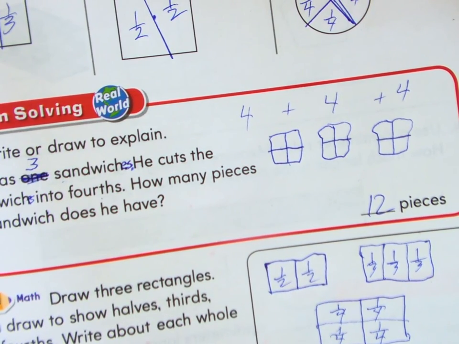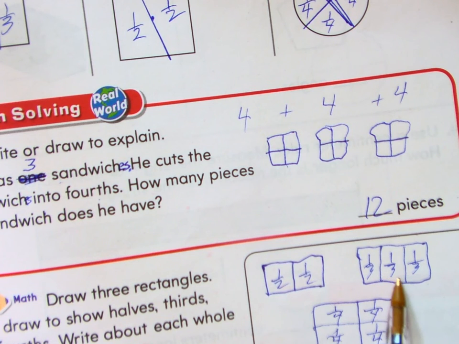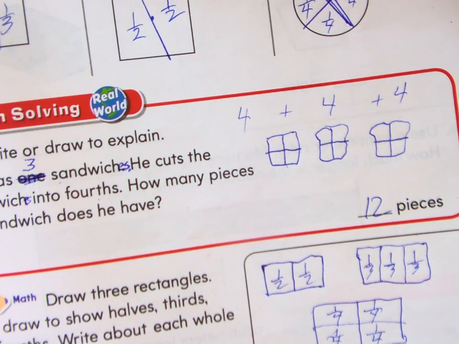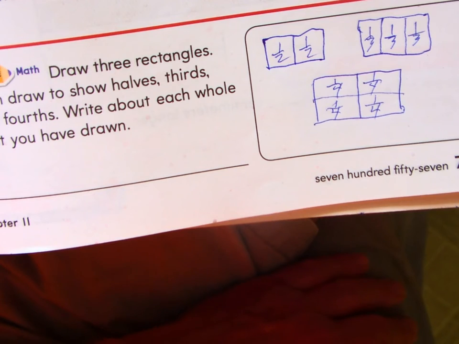Write about each whole that you've drawn. Well, what do you want to write? Hi, you're pretty. I like you. There's 3 of you. Oh, I like you. You got 4. That's nice. What do you want to write about them for? What's to write about? They're just a drawing on a piece of paper. Who cares? Who cares? A mí no me importa.